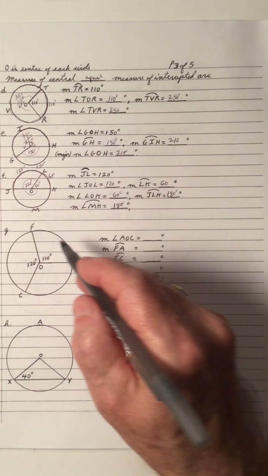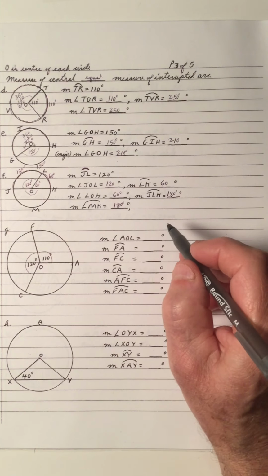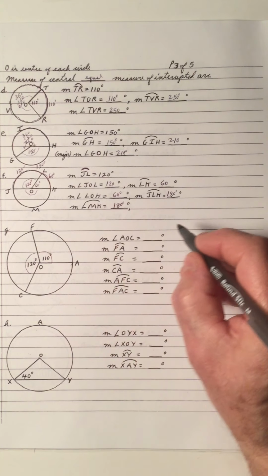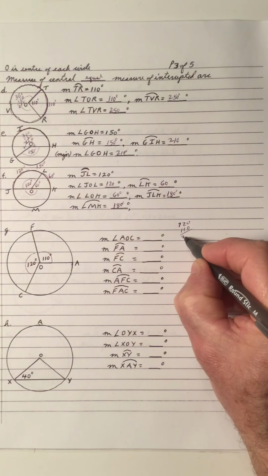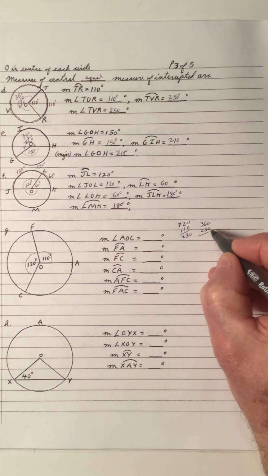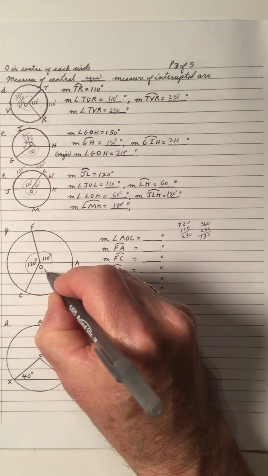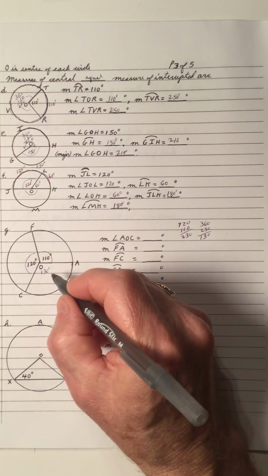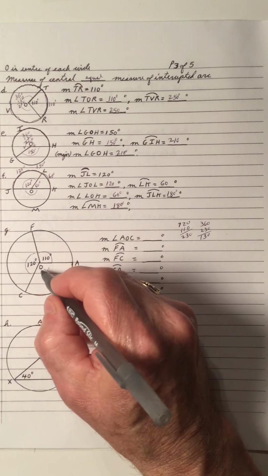Let's continue. We have a circle. We have an angle of 110. We have an angle of 120. So what's the measure of angle AOC? Well, all together, we got 120 and 110, that's 230. 360 is all the way around, so 230 subtracted from that is 130. So this angle here is 130. 360 around the center, and that means it's 110, 120, 130.